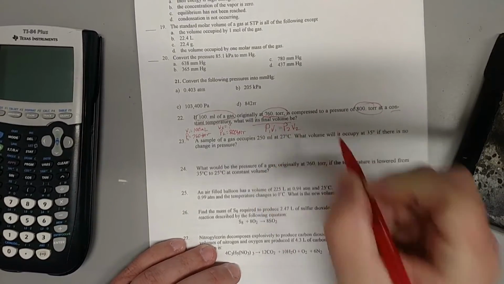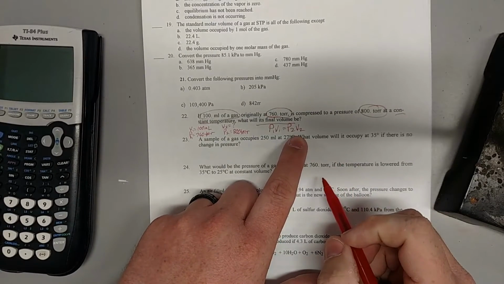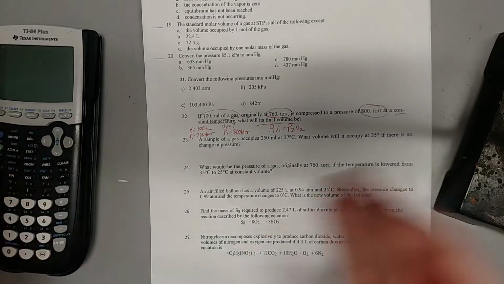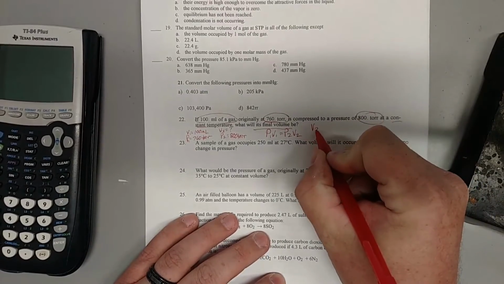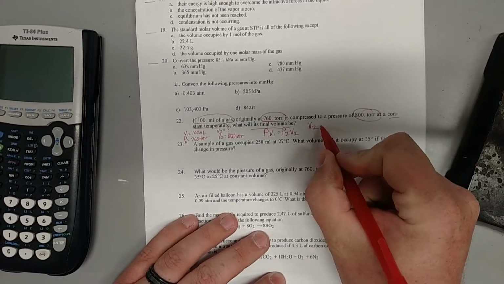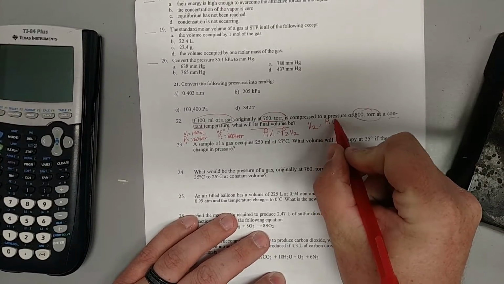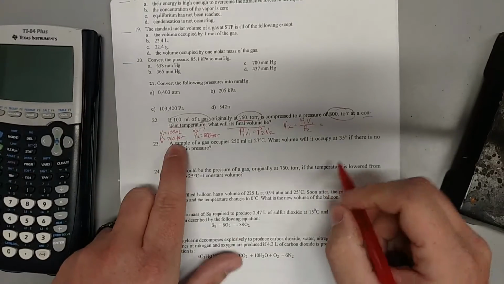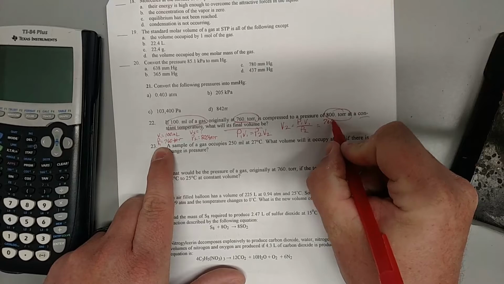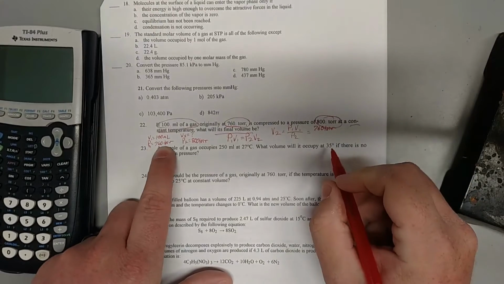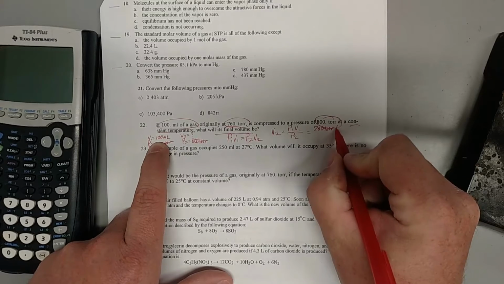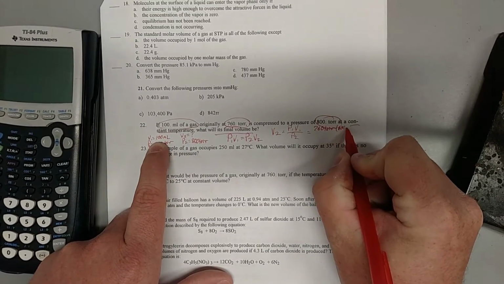We want volume 2. It's very helpful to solve for the variable you want before you plug in numbers, left to right. So that means volume 2, divide both sides by pressure 2, because it's pressure 1, volume 1, pressure 2. So we just start plugging in our numbers. 760 torr, and then we have volume 1 is 100 milliliters, and we divide that by 800 torr.